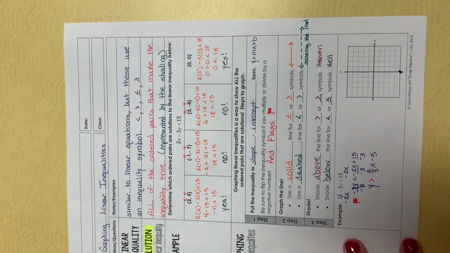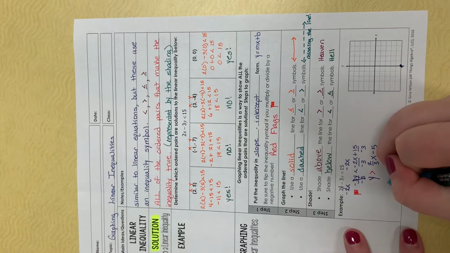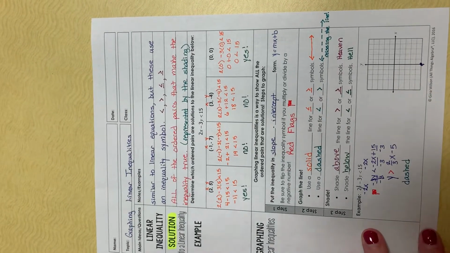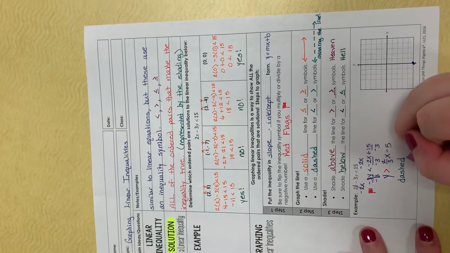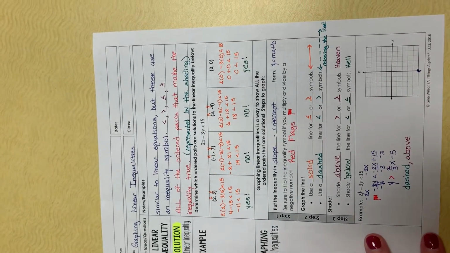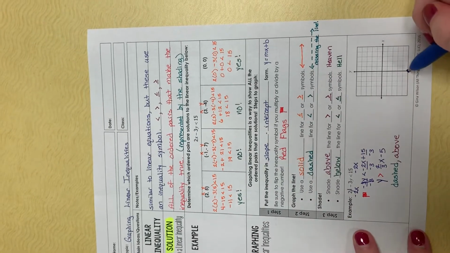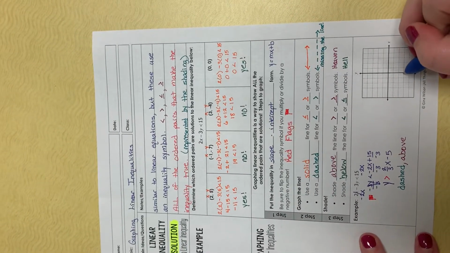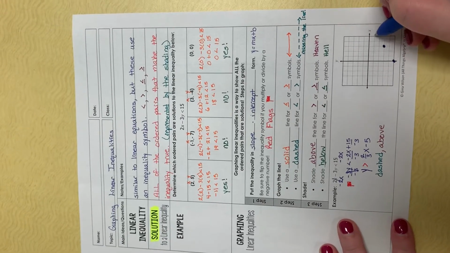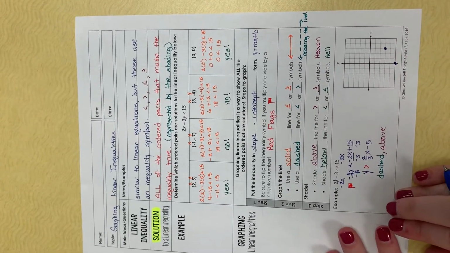You know how to graph that. You're going to hit at 0, -5, and you are going to have a slope of 2/3. Notice she's making herself some notes: dashed and above. So watch her graph this. She's going to hit at 0, -5. She's going to rise 2, run right 3, everything y'all know how to do. She's just going to pay attention to what happens.